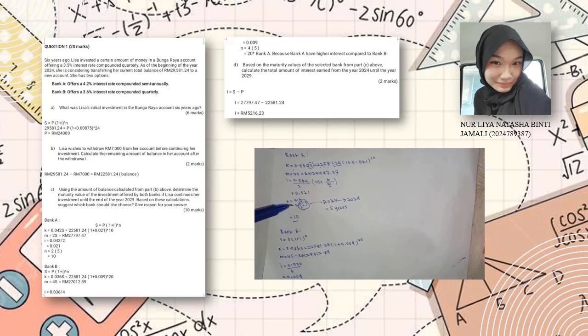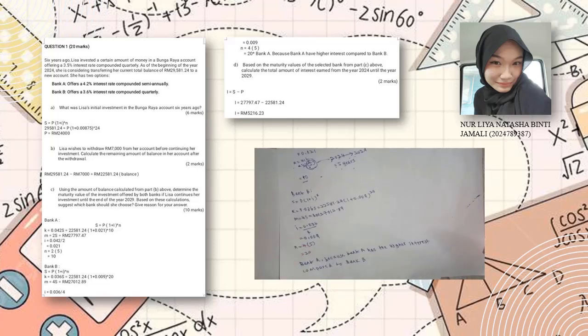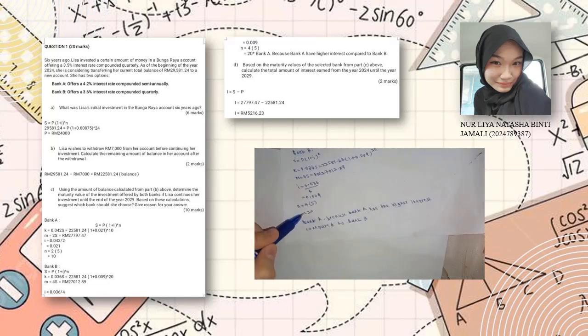So N is equal to MT. Like usual, 2 times 5. If you guys are wondering where I get 5, because 2029 minus 2024 is equal to 5 years. So 2 times 5 is 10. We'll proceed to Bank B. So we're going to do the same thing also. The final answer is 20 for this one. So basically, I would suggest Bank A because Bank A has the higher interest compared to Bank B.